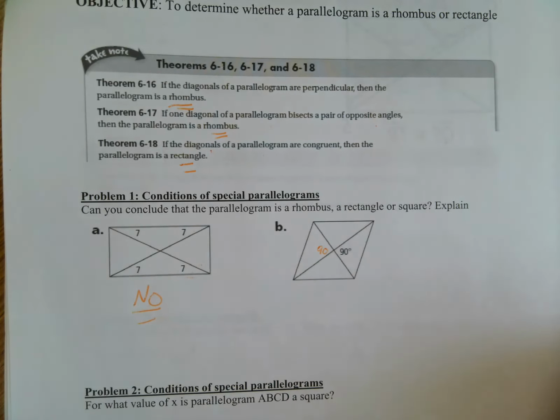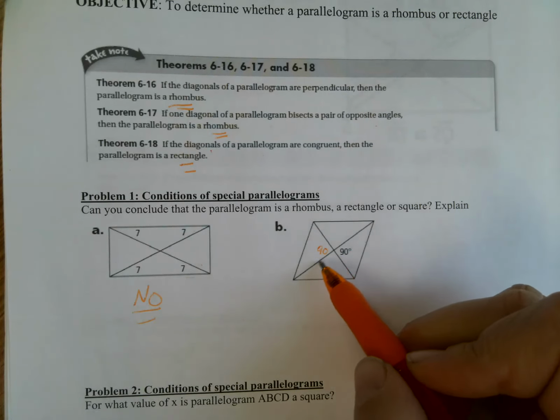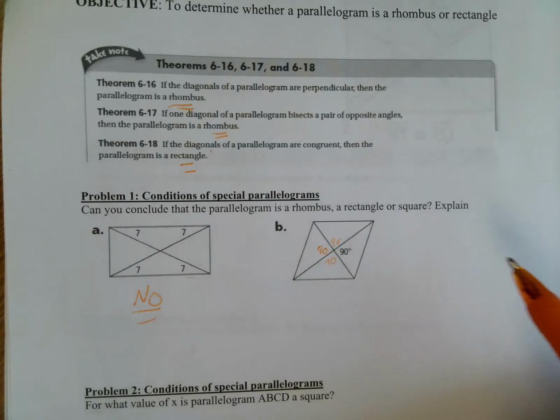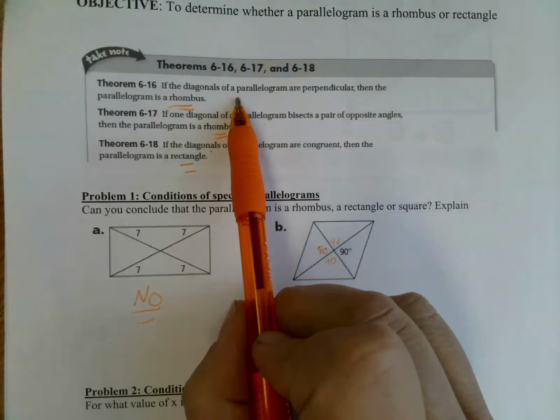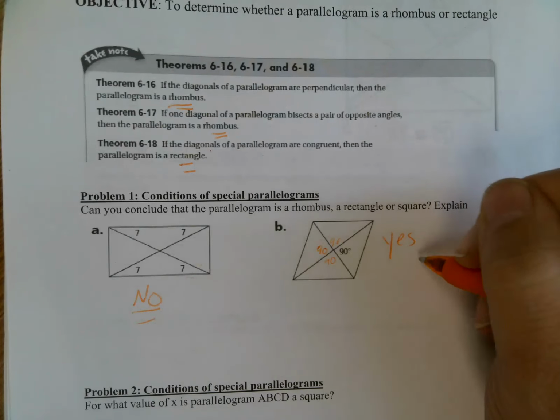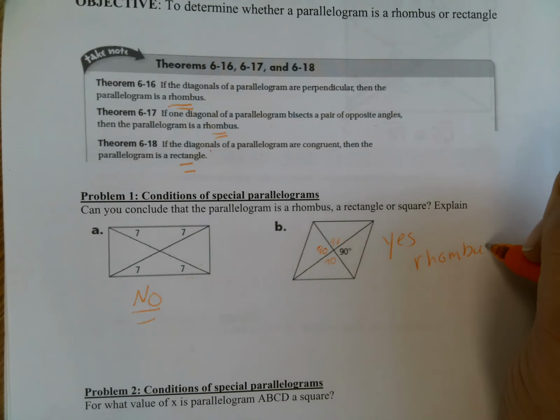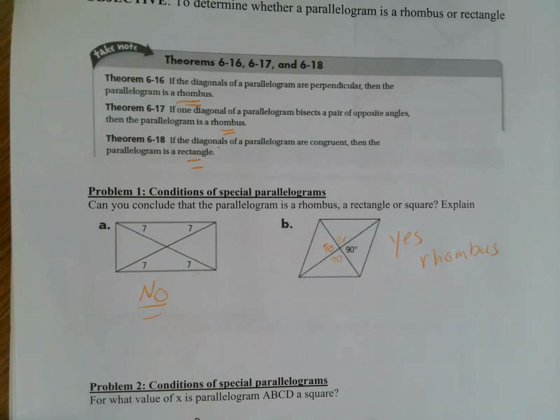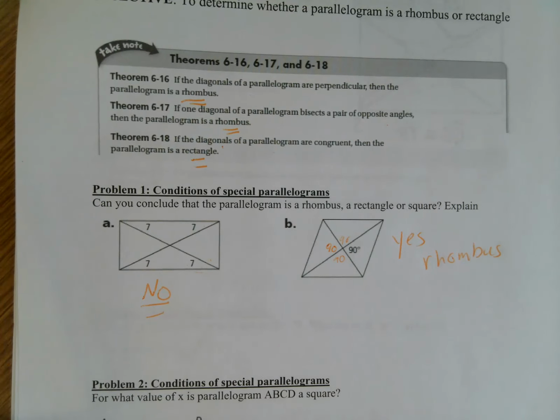Here, if I know that this is going to be a parallelogram, well, this makes this 90 because opposite angles or vertical angles. Also, if I have a straight angle, that means these are going to be 90. So it looks like my diagonals are perpendicular. And if diagonals are perpendicular, then it is a rhombus. So this is yes, rhombus.